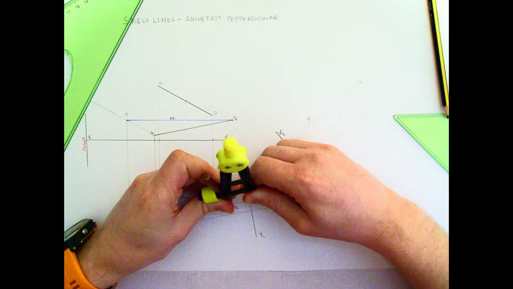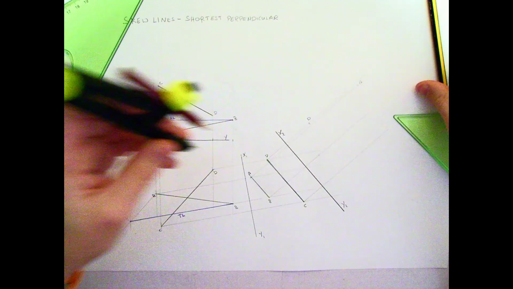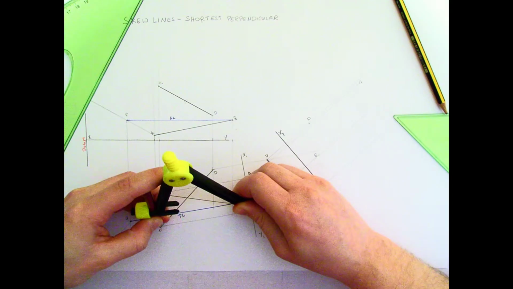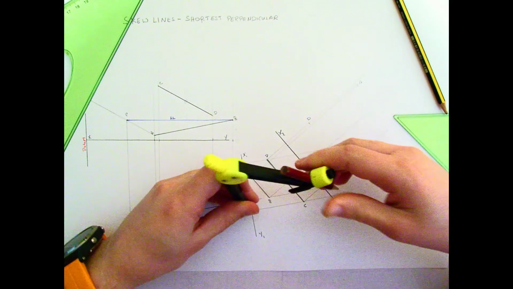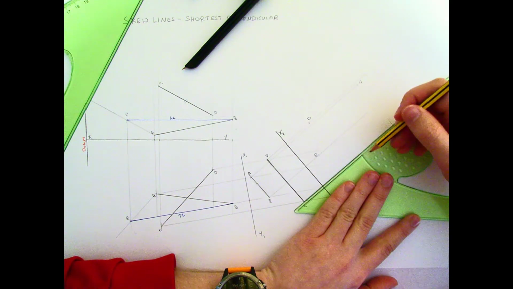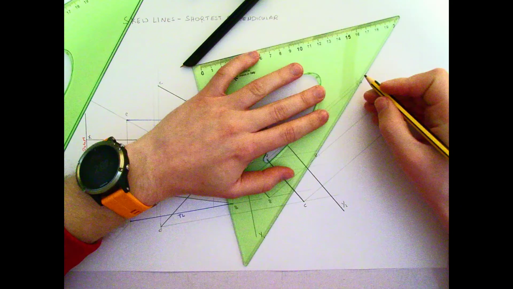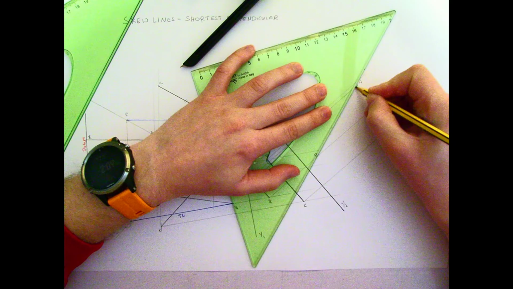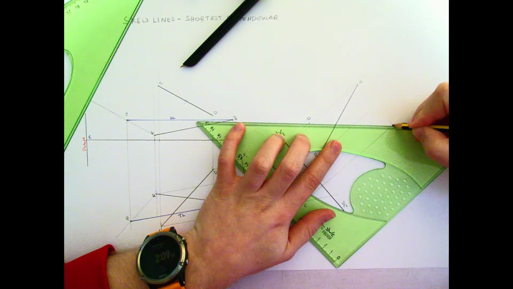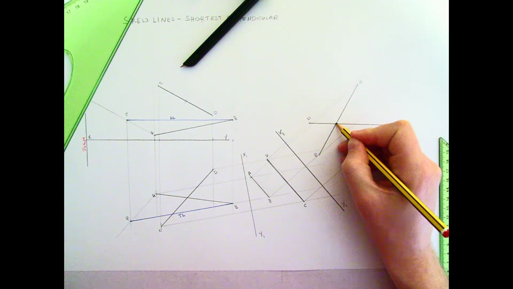From X1, Y1 back to B, finding that same line off of it over here. That's B, and X1, Y1 back to C, and finding that out here. So this is C. A as always is joining to B in this question. C joins to D, and they now appear to cross at this point here.